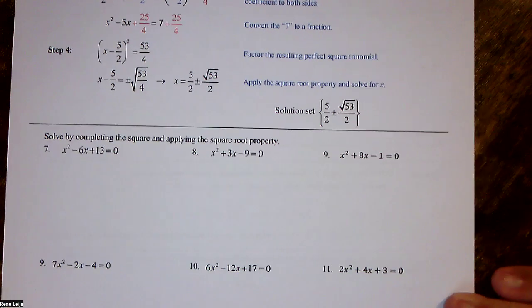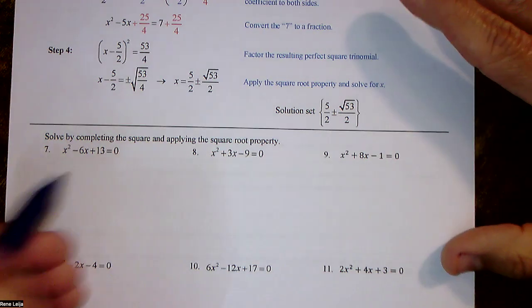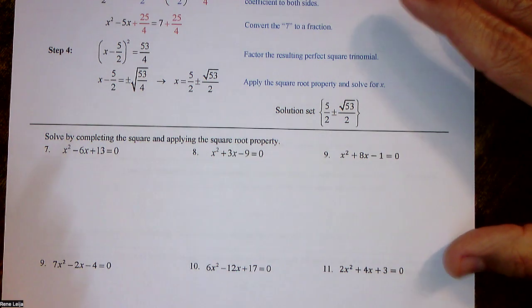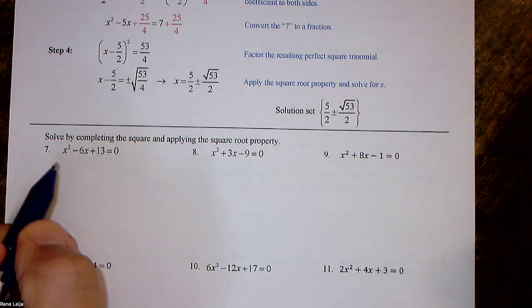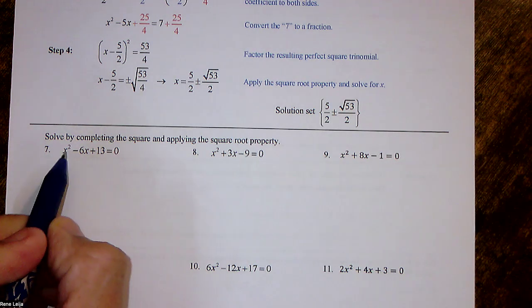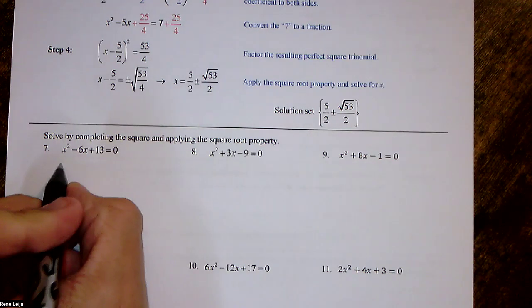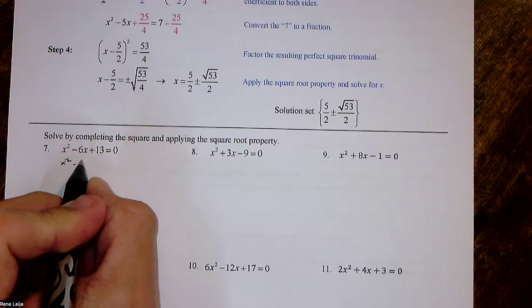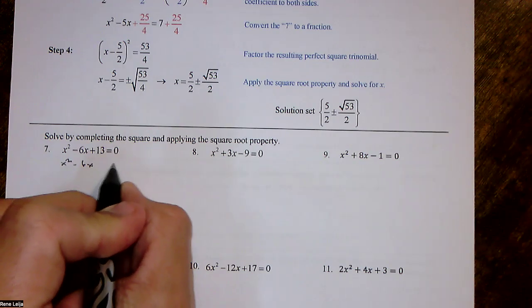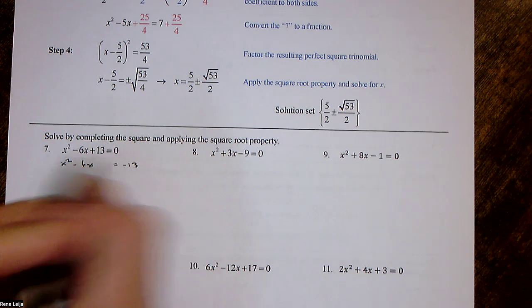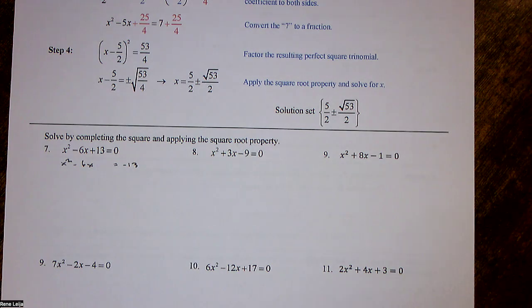Okay. So let's look at number 7. So here we go. So leading coefficient is 1. And let me back up. Quadratic in form, degree 2 polynomial, descending order set to 0. So it's quadratic in form. Leading coefficient is 1, so we're good. So now we're going to move our constant to the other side. So that's a -13.